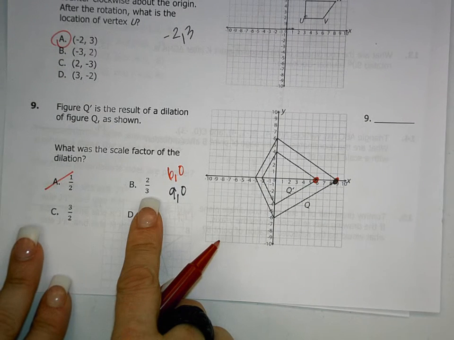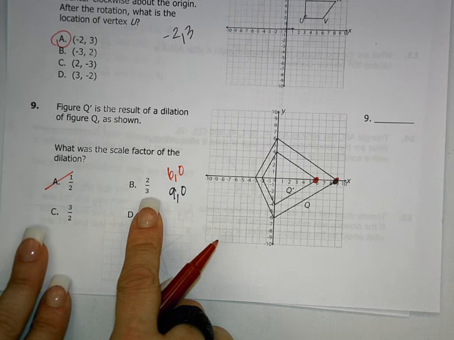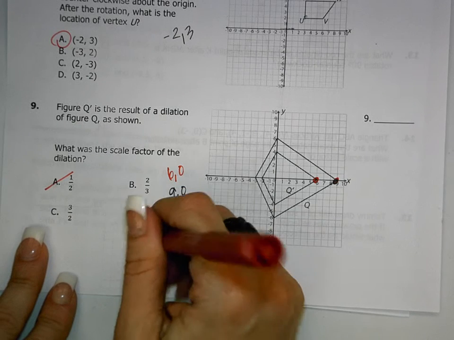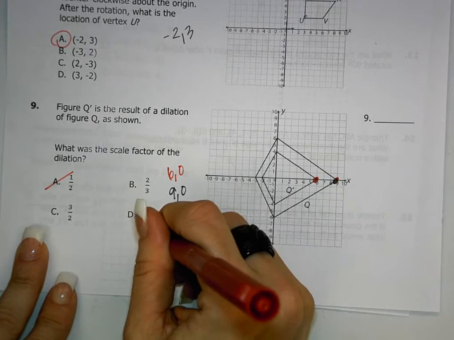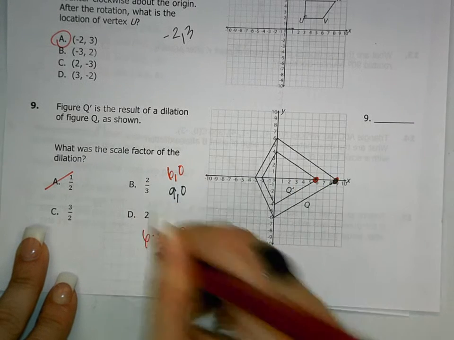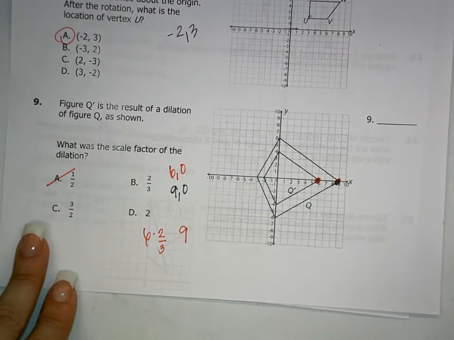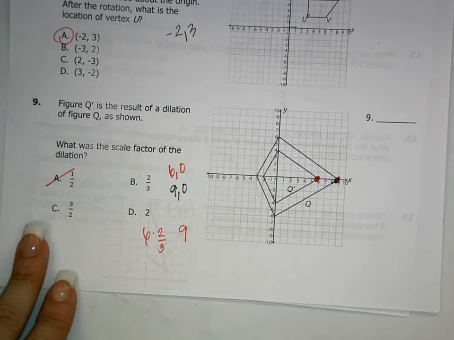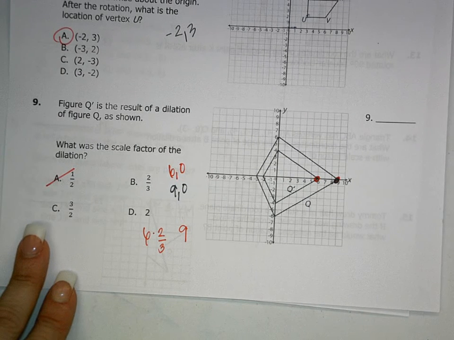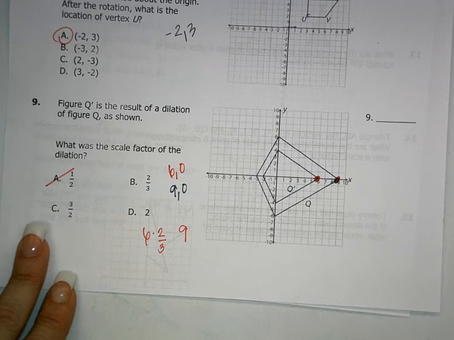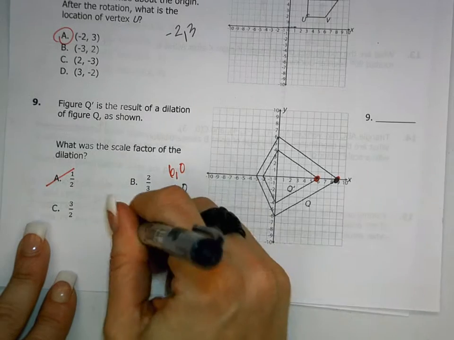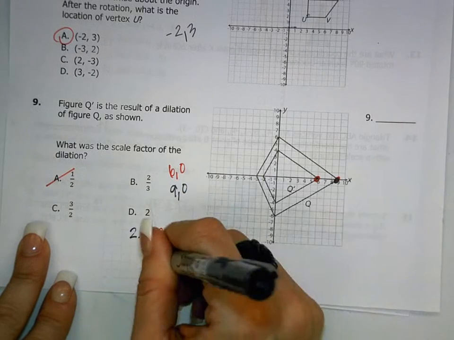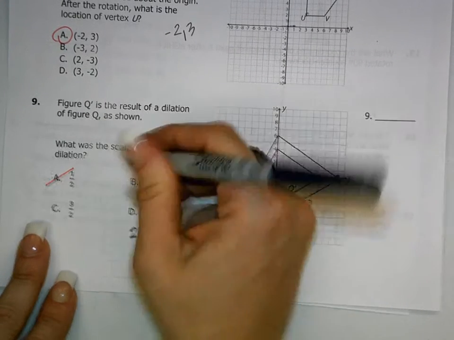What's 2/3 times 6? Like if you work this out. 6 to get to 9. Can I multiply by 2/3 to get there? What's 6 times 2/3? How would you do that? What would you have to do? Can you cross multiply? You should be able to cross multiply. This reduces. 2 times 2 would give you 4. Is 4 equal to 9? No. Not so much, so it's not this one.